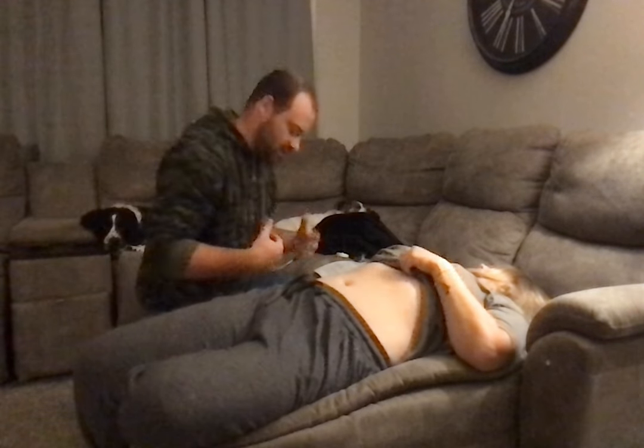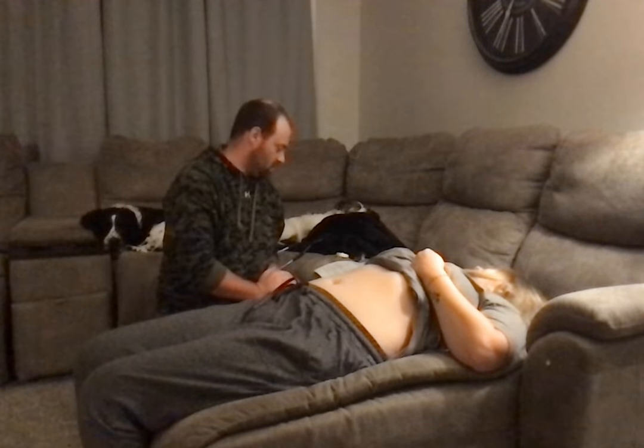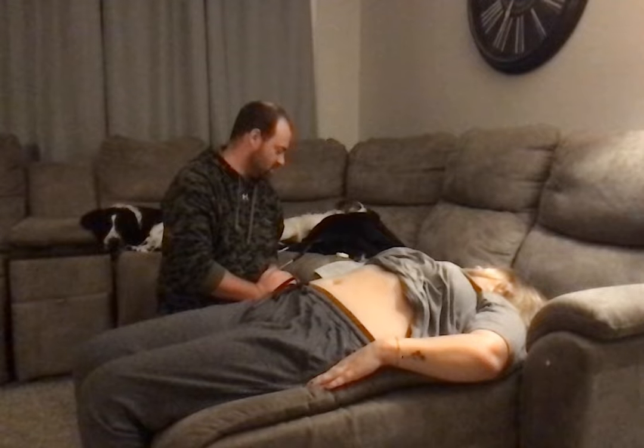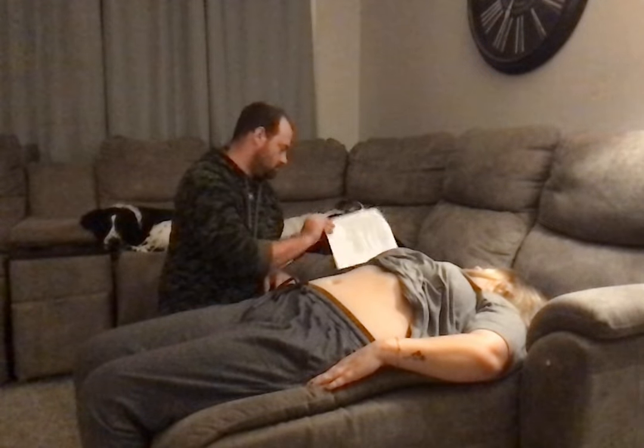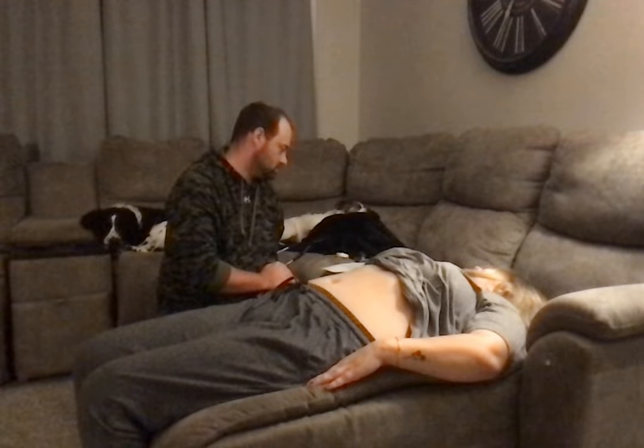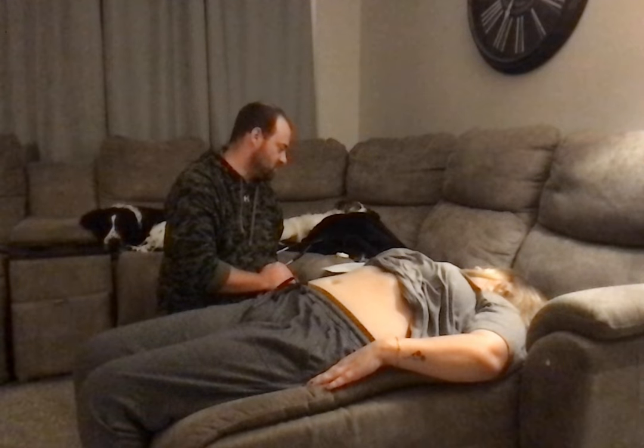No ascites present, no areas of dullness that changed with the tilting, so that means that you do not have any sort of ascites going on. Next, we'll just do some palpation.